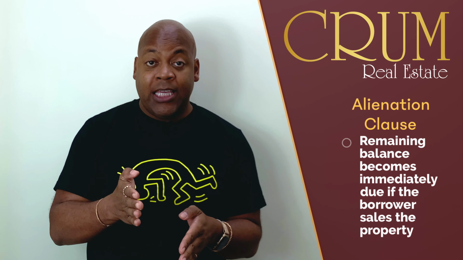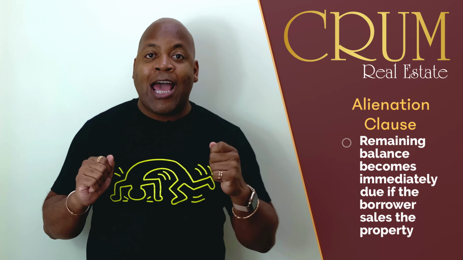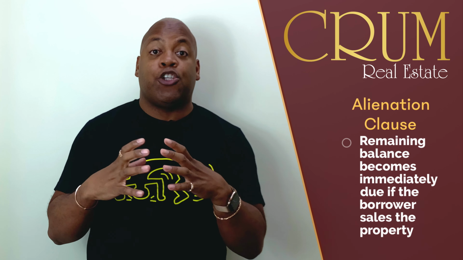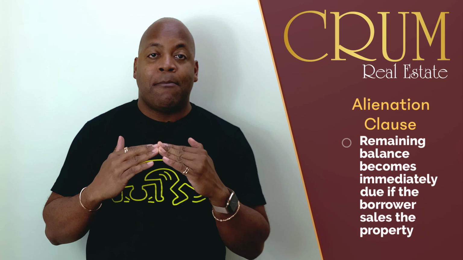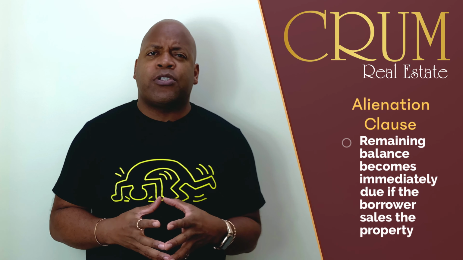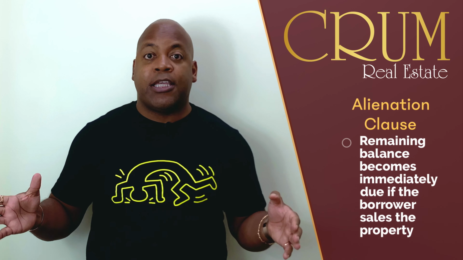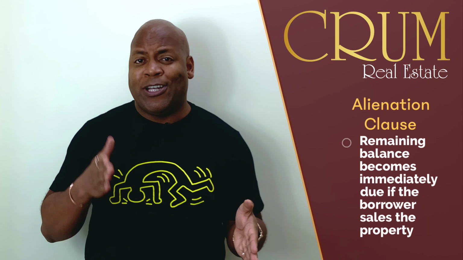So the agreement is, as long as you continue to make monthly $4,500 payments for 30 years, the bank is okay. You don't have to pay them in full. But as soon as you sell the property, alienate, now the clause protects the bank in making sure that they get every penny back. You have to pay them in full. Because remember, let's say you purchase a property for $1 million and then you sold it for $2 million, but you sold that property, let's say, 10 years later. The bank is not going to let you just keep making a $4,500 payment for the next 20 years.